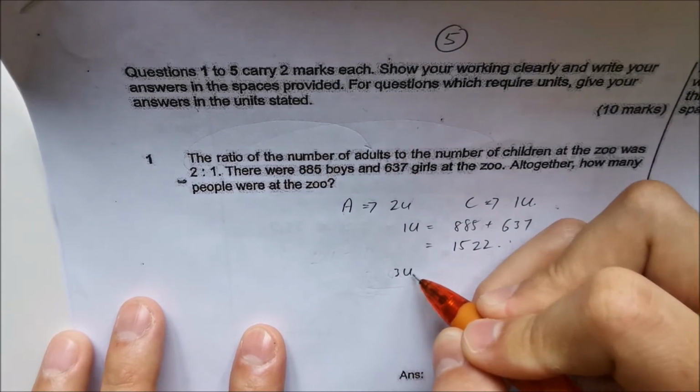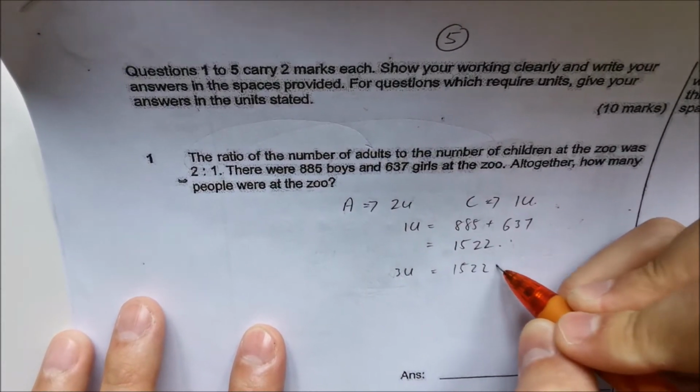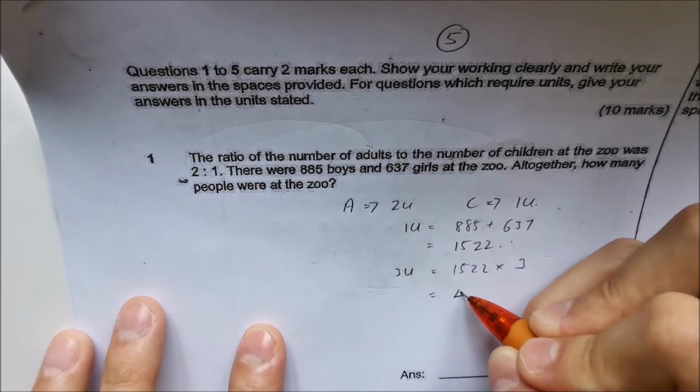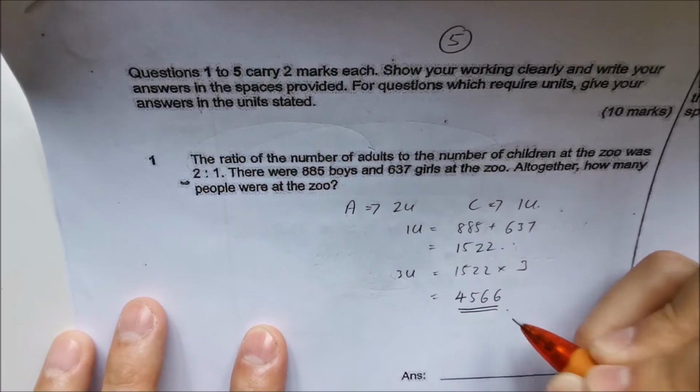So to find all the people at the zoo, that will be a total of 2 plus 1, 3 units. Okay? So 3 units will be just 1522 times 3. And I will get 4566. Okay? And that's the answer.